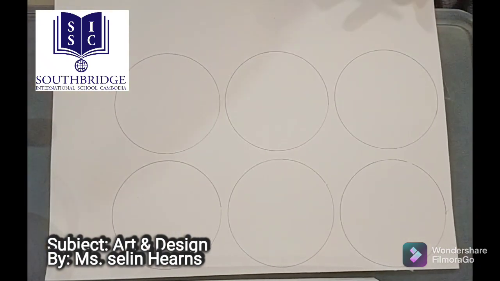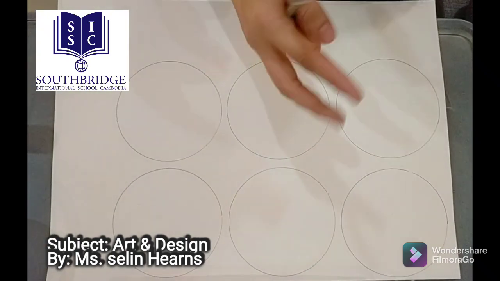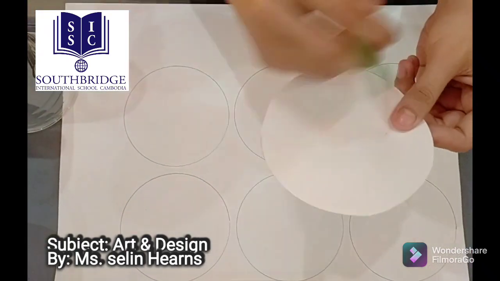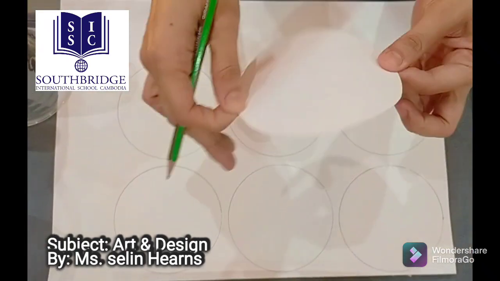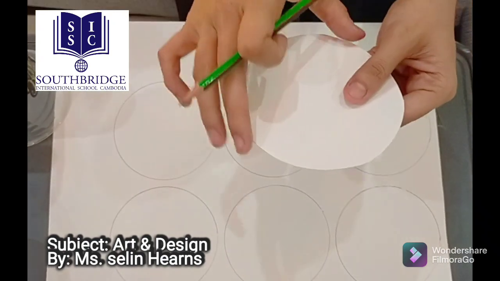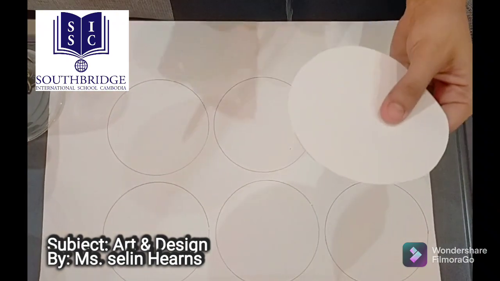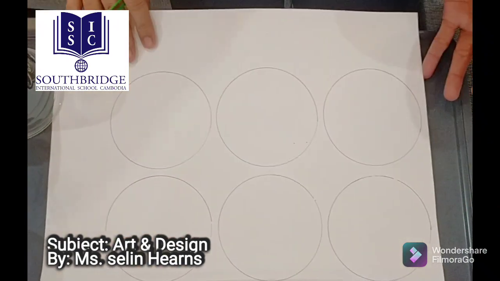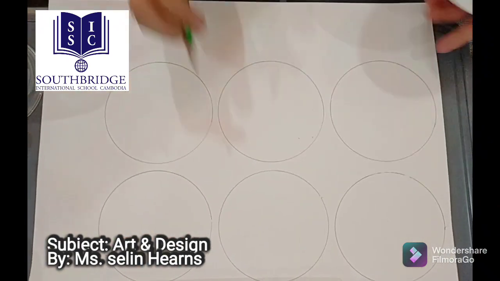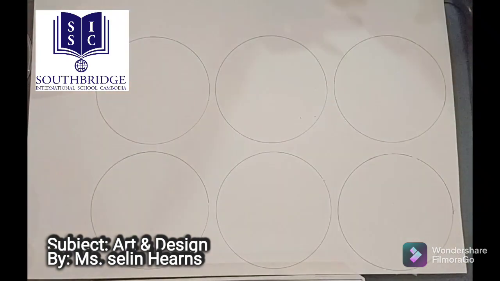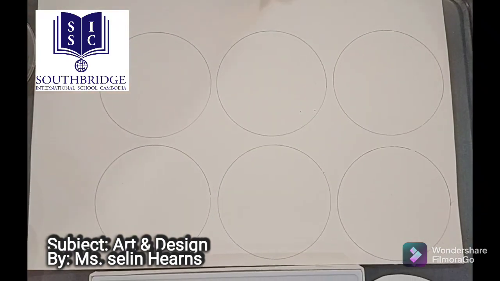Then you can cut them out, because if you cut them out already and then try to color them, the difficulty could be that you might damage the paper. But if you leave everything on a sheet of paper like this, it's easy for you to color. Then once you've done it, you can cut them out.